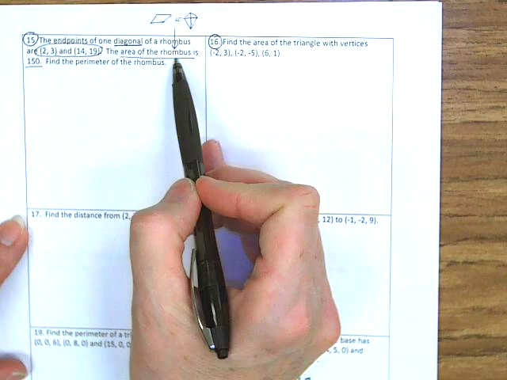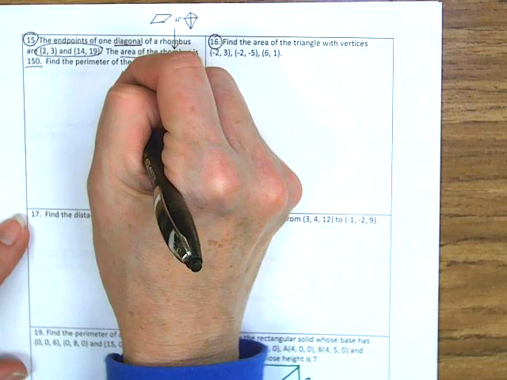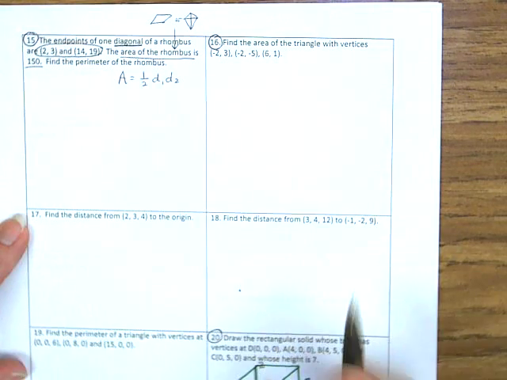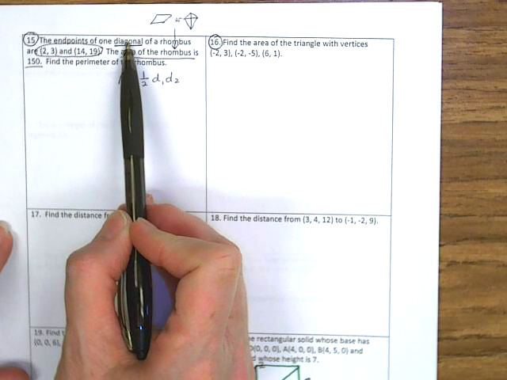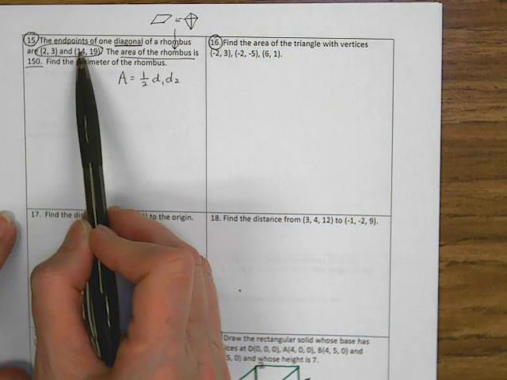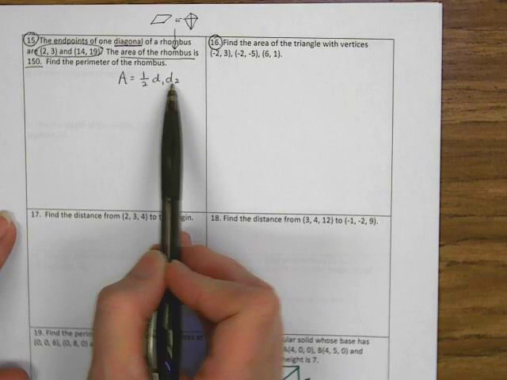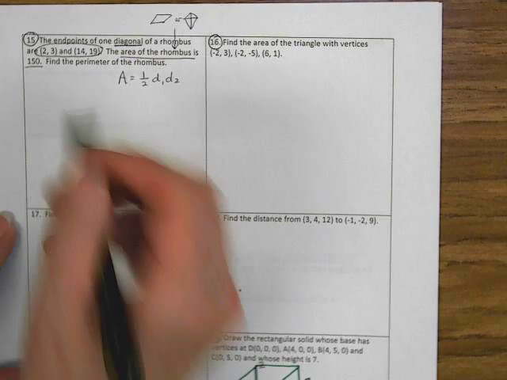I particularly like thinking of it as a kite because if you remember the formula for a kite, the area is 1/2 diagonal 1 times diagonal 2. And that really seems to have a connection here since they're giving us one of the diagonals. So if I know the area and I can calculate one of the lengths of the diagonals, I should be able to find the other diagonal. That'll be helpful in getting us to the perimeter. So I'm going to start with that.